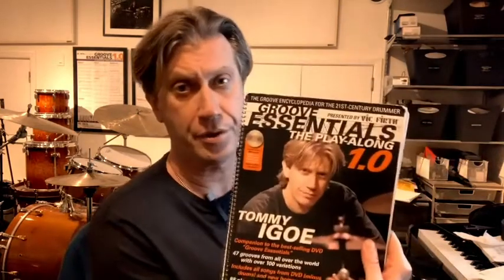Now you are going to need Groove Essentials number 1, and you're going to go all the way to the back of the book, and you're going to go to a song called Endure. So you got to go Groove Essentials number 1, and you are going to go to Global Tour 4. This is on page 120. 120 pages? What book has 120 pages? Groove Essentials does.